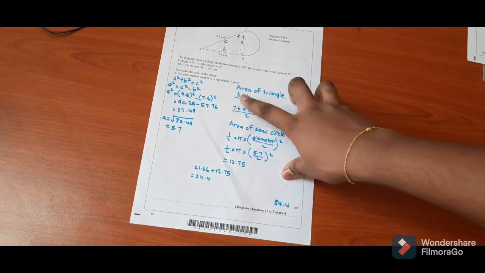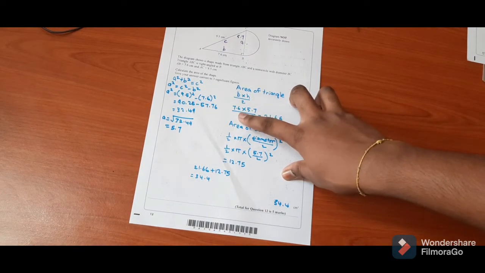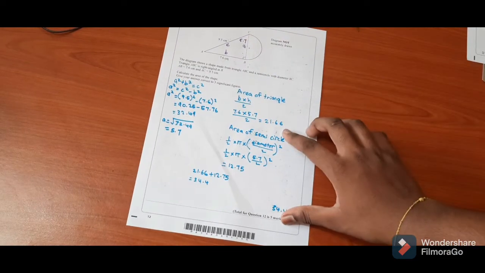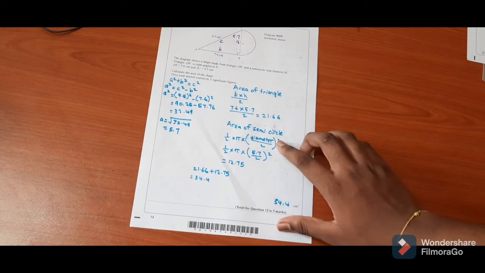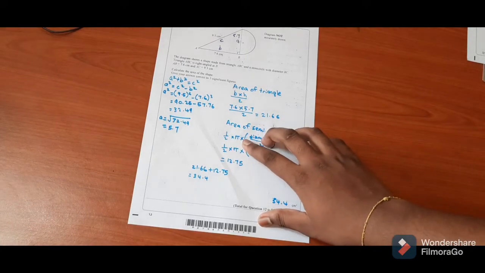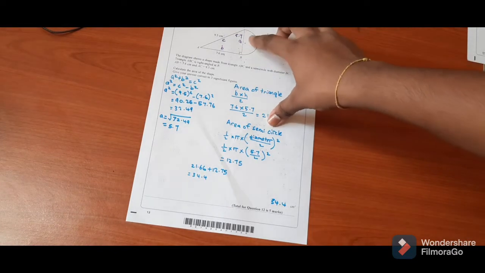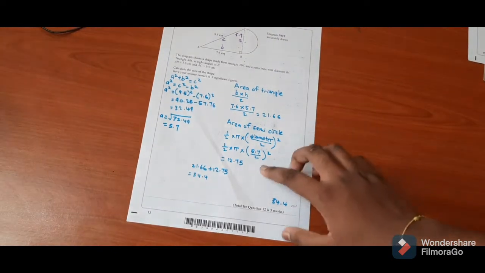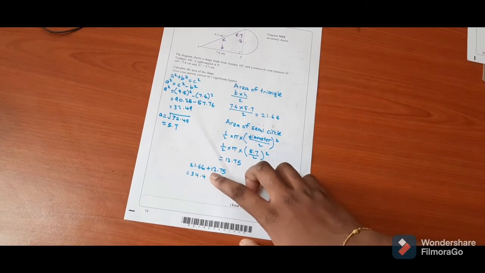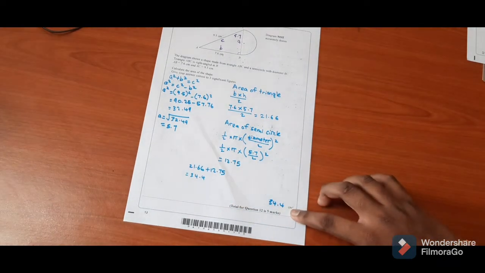Area of triangle is breadth times height divided by 2. 7.6 is your breadth, 5.7 is your height, divided by 2 is 21.66. Area of semicircle is half times pi times the diameter divided by 2, squared. We know the diameter is 5.7, we solved it just now. So when you do this, you will get 12.75. 21.66 plus 12.75 gives you 34.4 centimeters squared.